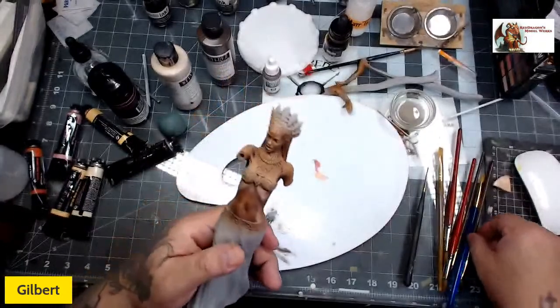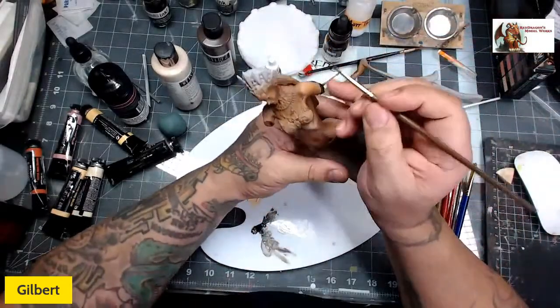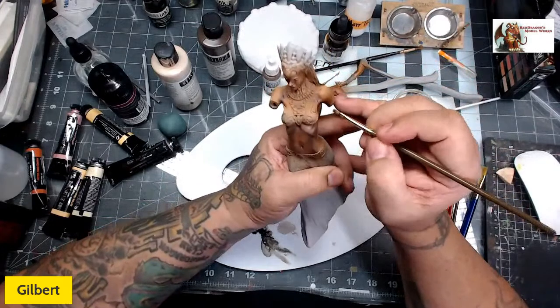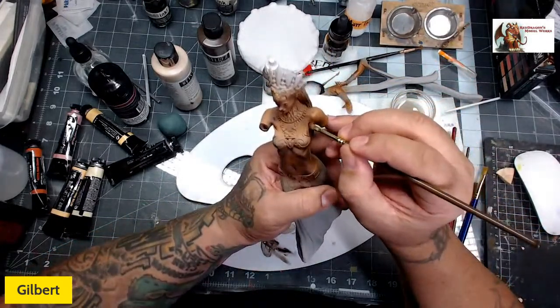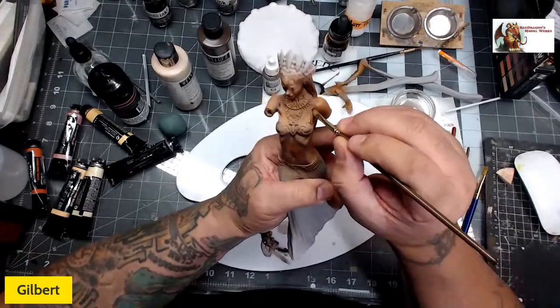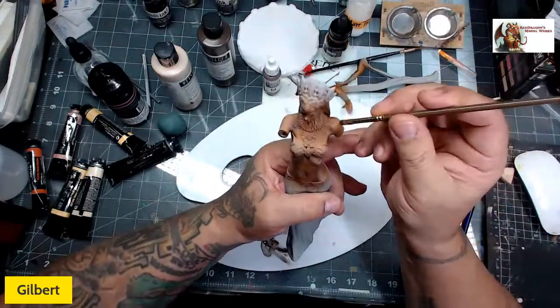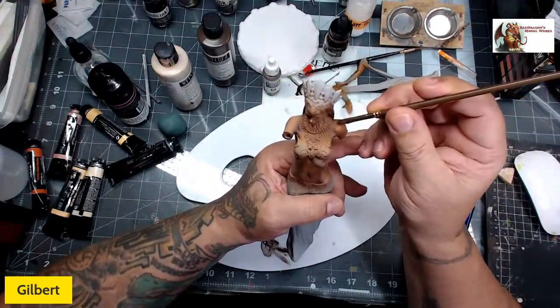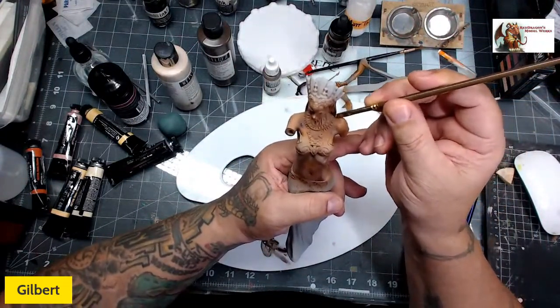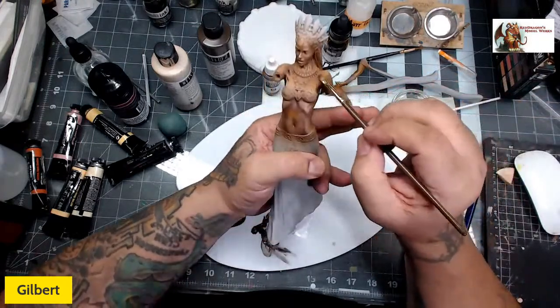Take the brush. And just gently start working it. It's all about shadows, guys. And I got her picture. I'm looking at it right here, right in front of me. So I'm trying to stay as close as I can to that photo.